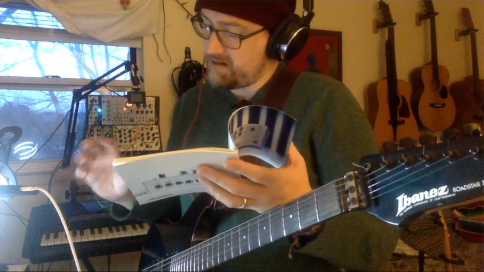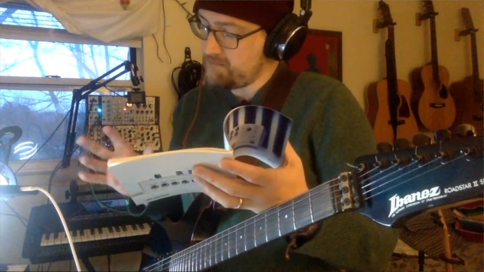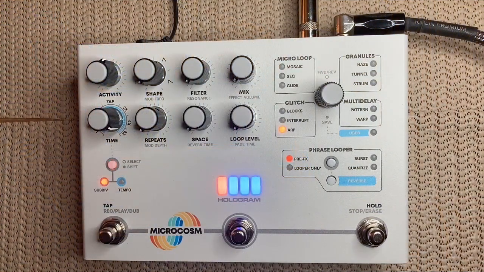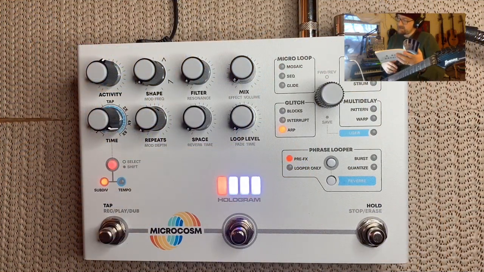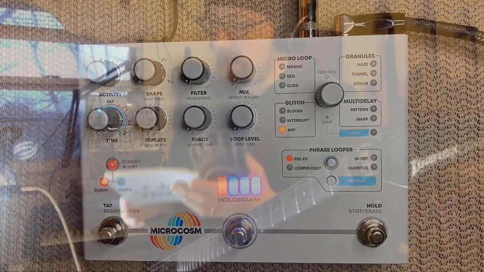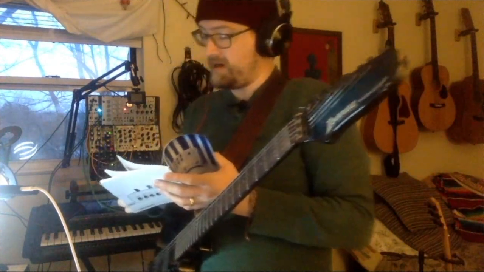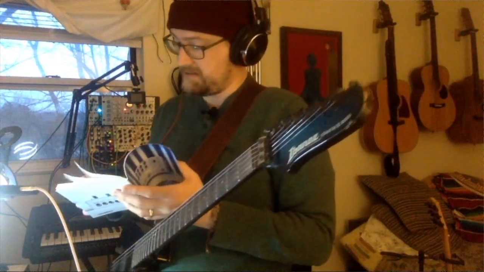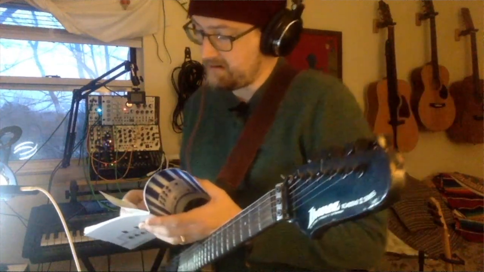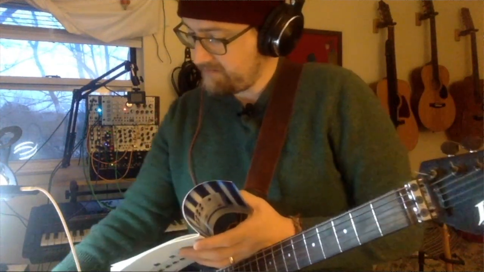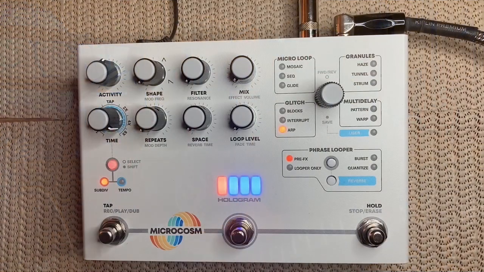So there's a distinction between the density of the effect, how complex it is, versus how often it might affect the signal that you are providing it. They're supposed to work in tandem with one another, so you want these two things interacting.